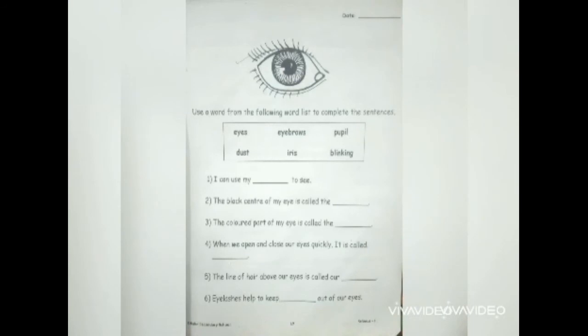Take out page number 17 in your science book. Here we have a picture of an eye and we have some fill in the blanks to solve. Use a word from the following list to complete the sentences. Here 6 words are written in the box. You have to fill in the blanks with the help of this word bank and you have to choose the correct word for the correct blanks.